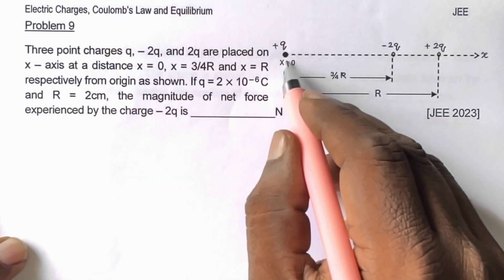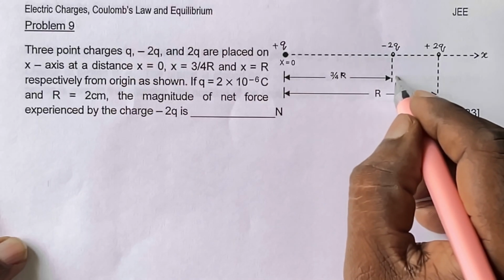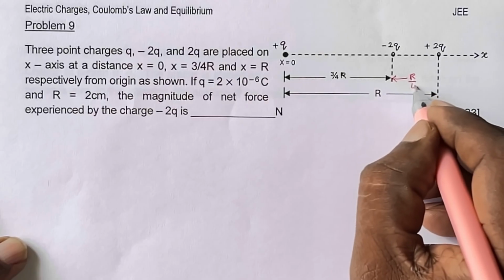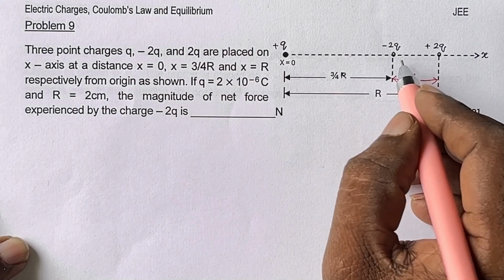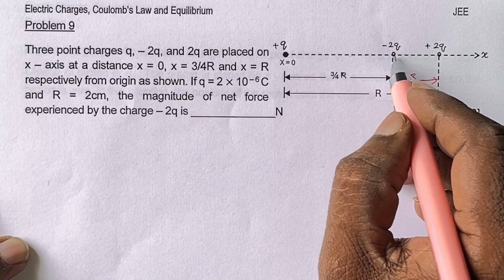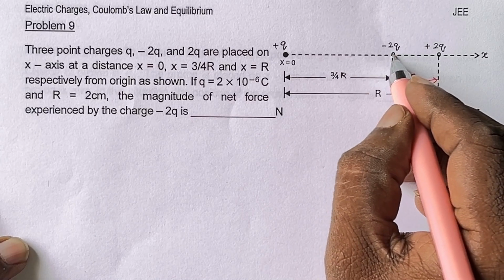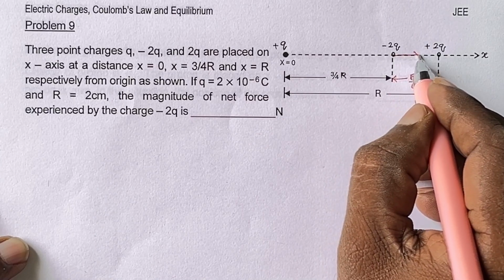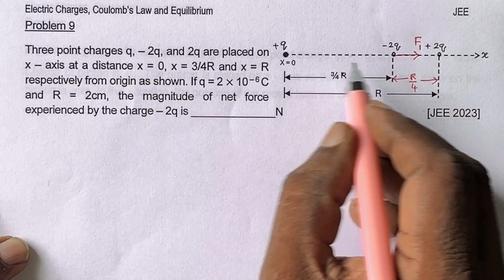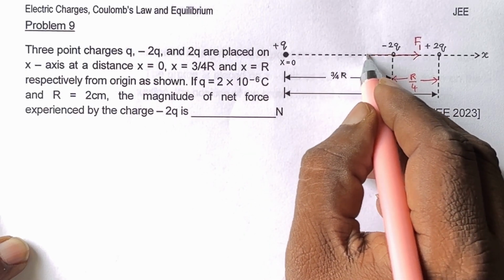From x is equal to 0 to this one is 3 by 4 r. So obviously this is 3/4, which means this is 1/4. Here we have to calculate the net force on minus 2q. This plus 2q will attract minus 2q towards it. Let us name it F1, and plus q will attract this minus 2q towards it.